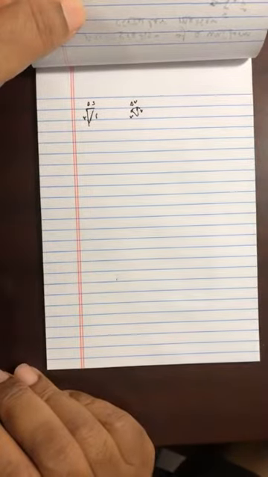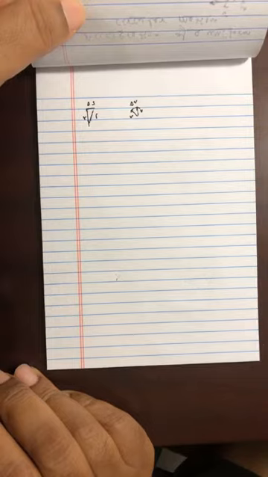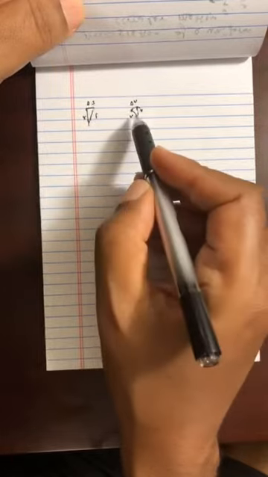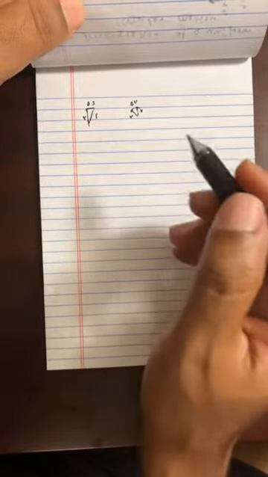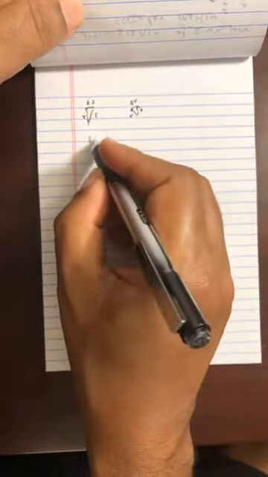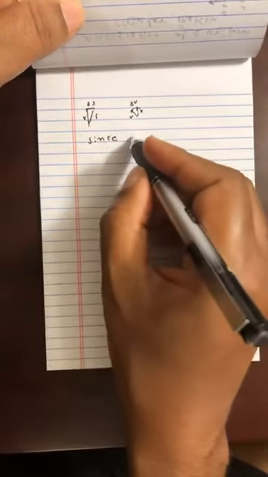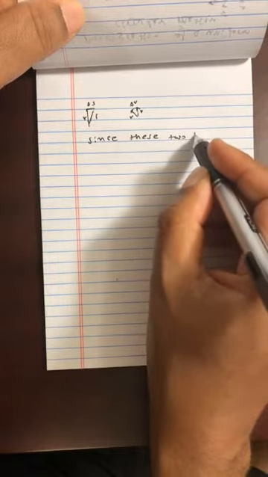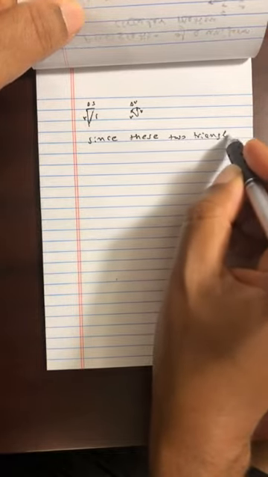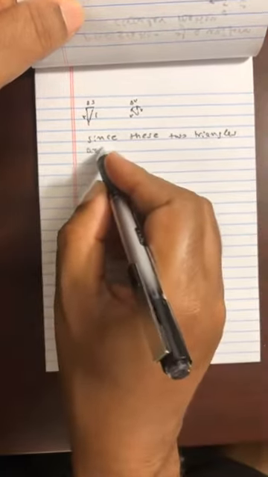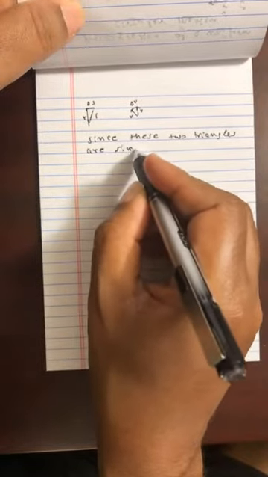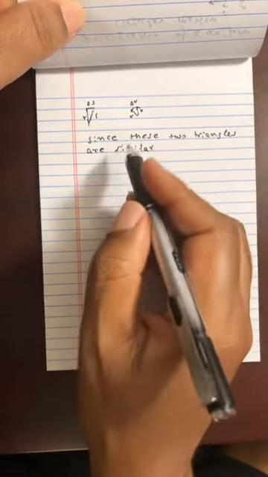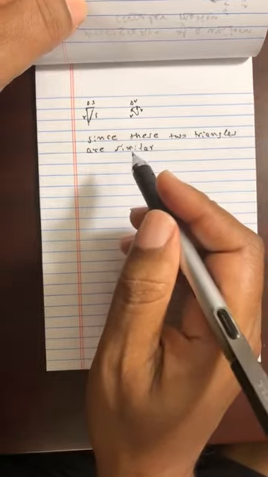If two triangles are similar, it follows that corresponding sides are proportional. So the ratio between delta V and delta S should be equal to the ratio between the speed and the radius. Since these two triangles are similar, the ratio between corresponding sides is a constant.